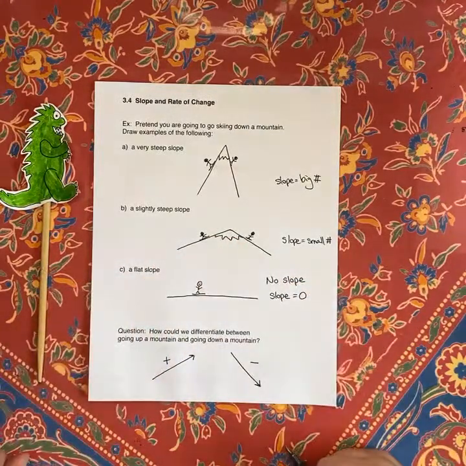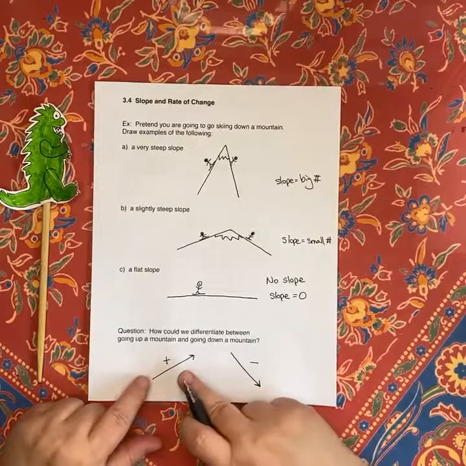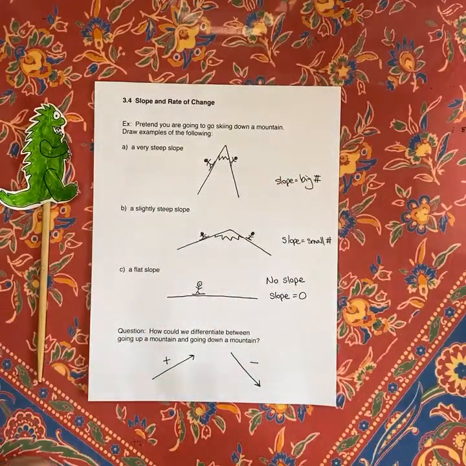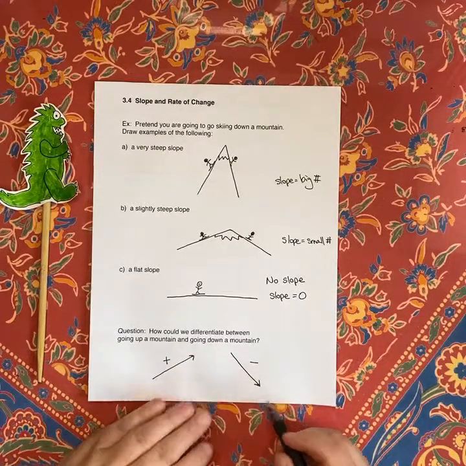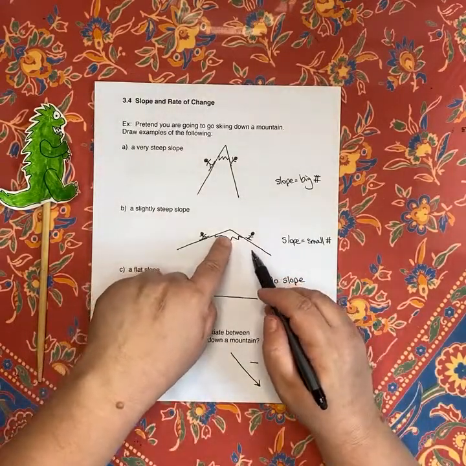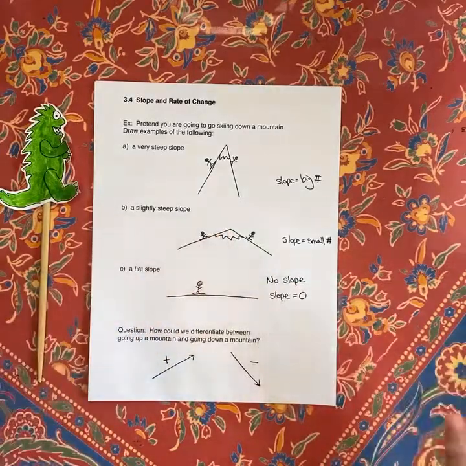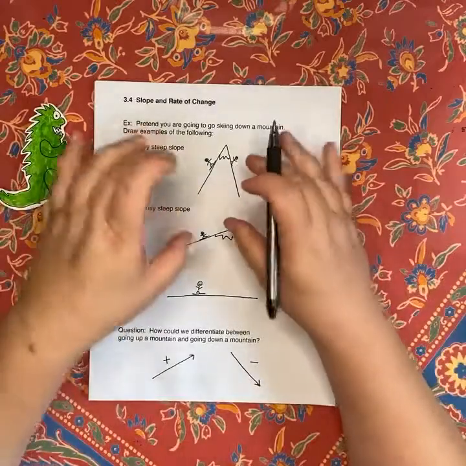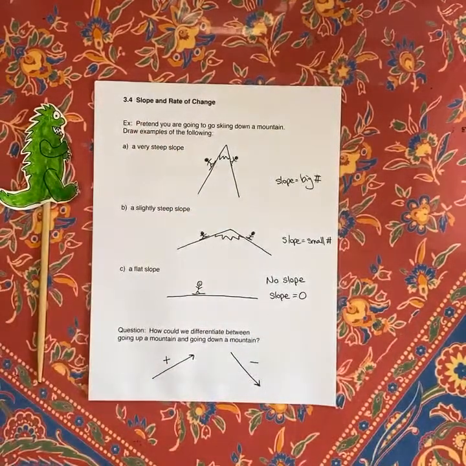And if I said it's positive a million, you'd be like, whoa, it's going up and it's really, really steep. If I said it's a negative one half, you'd say, okay, we're heading down and we're on one of these not very steep slopes. Or if I said it's negative a million, again, you'd say, okay, we're heading down and it's one of these really big, big mountains.